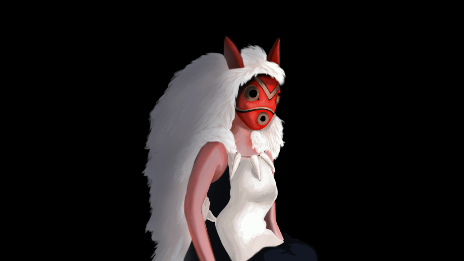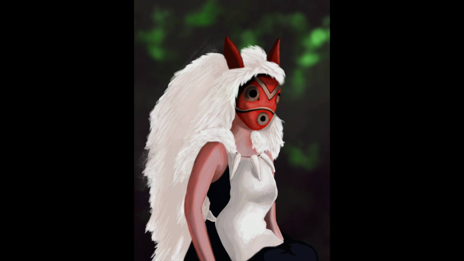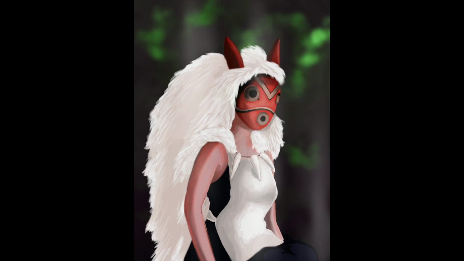So some tips I want to give here is to use reference where you can, especially if you want to get the details right, to make sure your sketch is accurate before you start painting, and to have a solid idea, a plan in place before you start painting. If you're painting a character but you wish to add in your own background, plan out what you want to have in the background, what colours you want to use that will complement the character and the story.